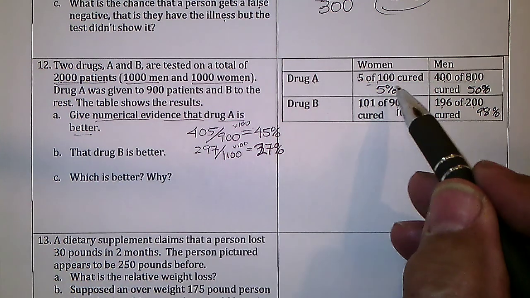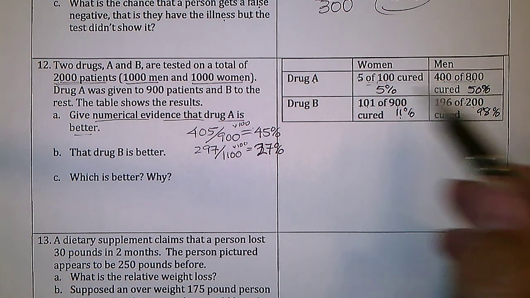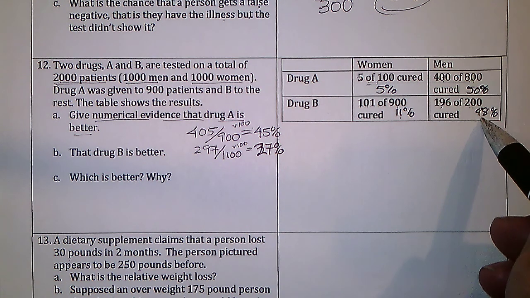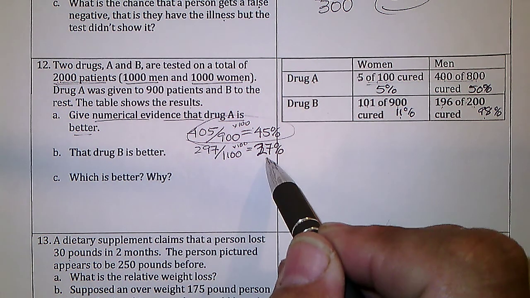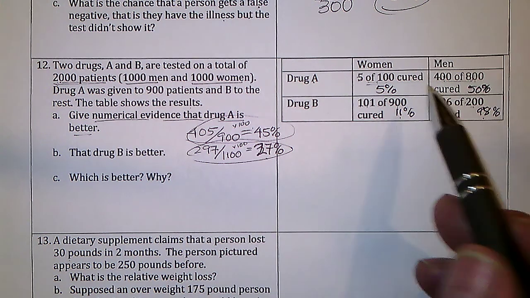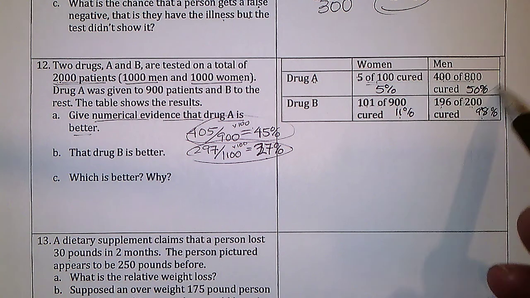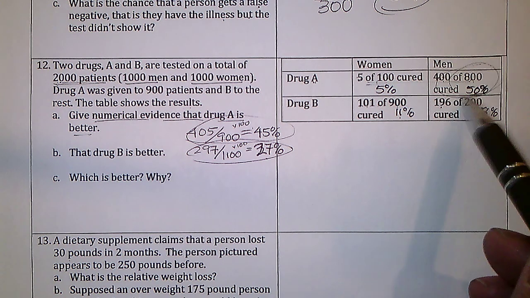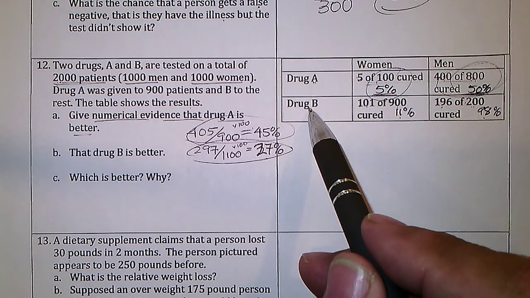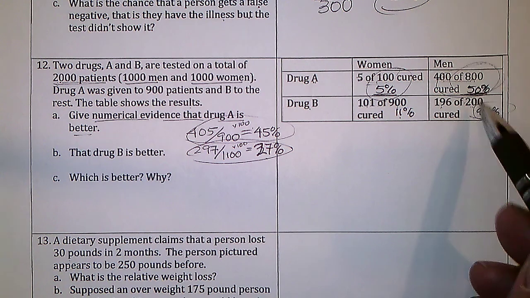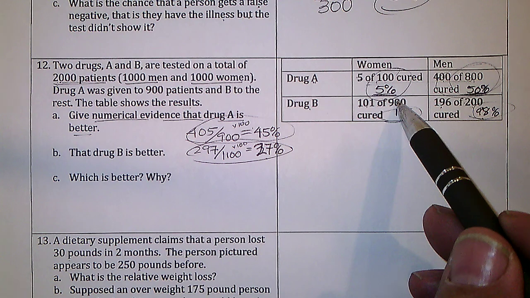So drug A is worse for women than B. Drug A is worse for men than B. But overall, men and women combined, drug A is better than B. Again, that's because drug A worked on more people at a higher rate than it did at the lower rate, whereas B worked at a high rate for far fewer and a really low percent for a lot more.